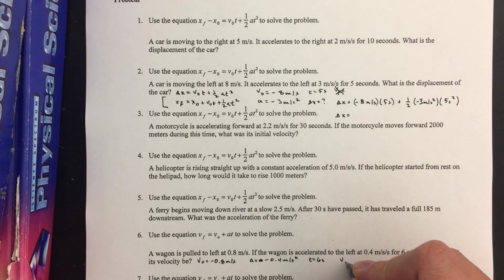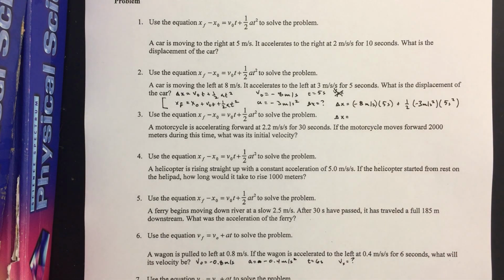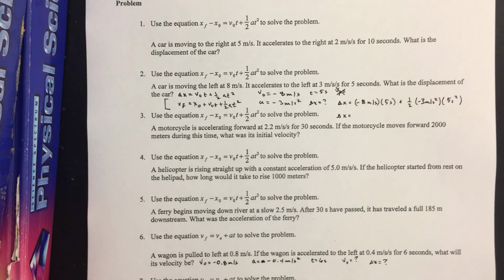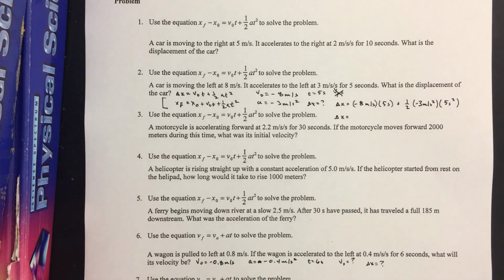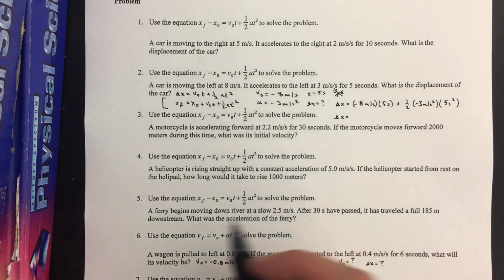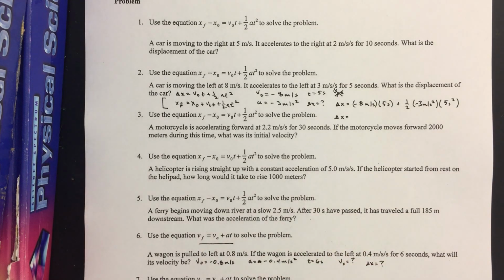So we're looking for that final velocity. What are we not given in this case? Well, we're not given the displacement. So that means we're going to be using our no displacement equation, which is what you're seeing just above: Vf equals V naught plus at. That's this right here. And so we can simply go ahead and plug those values in as well.